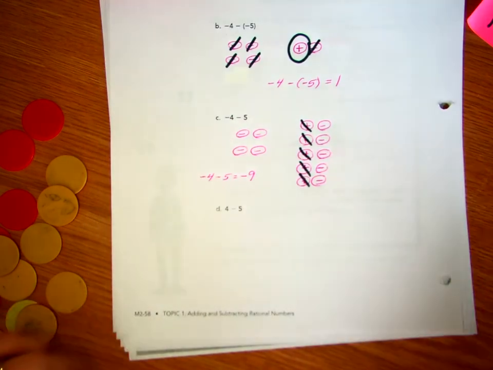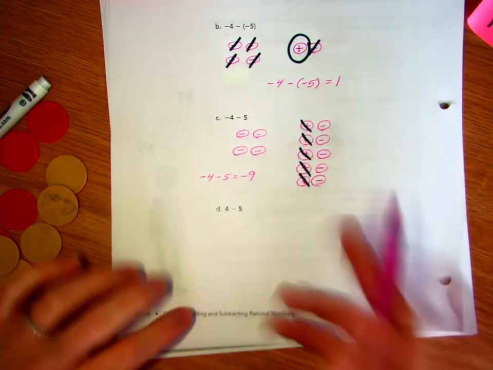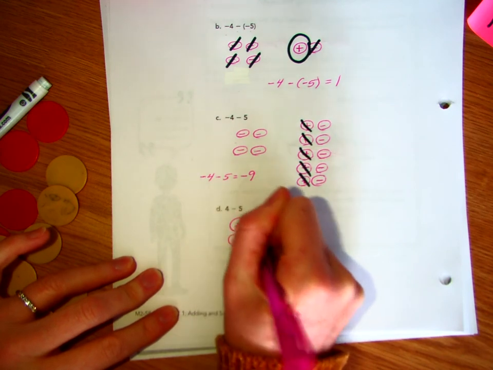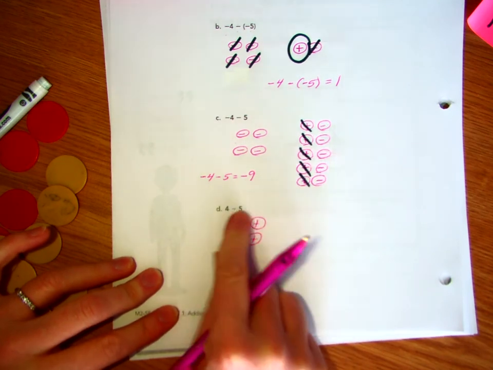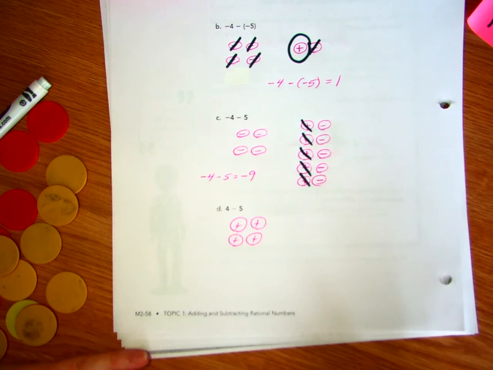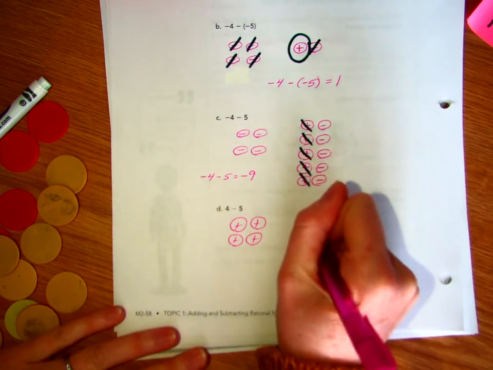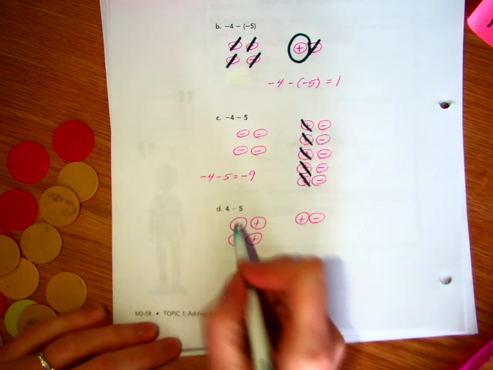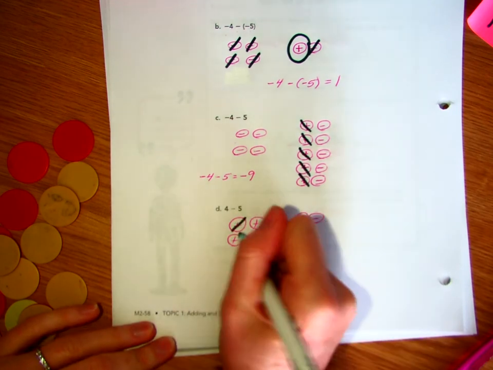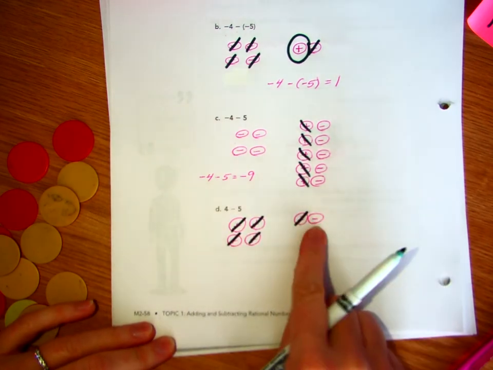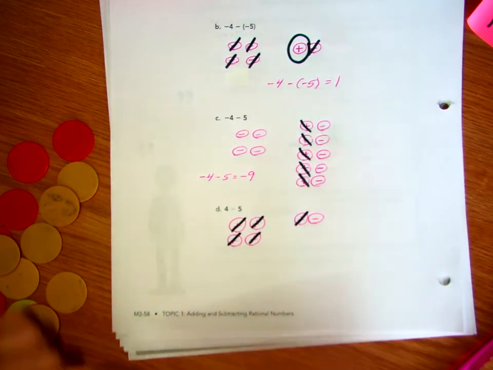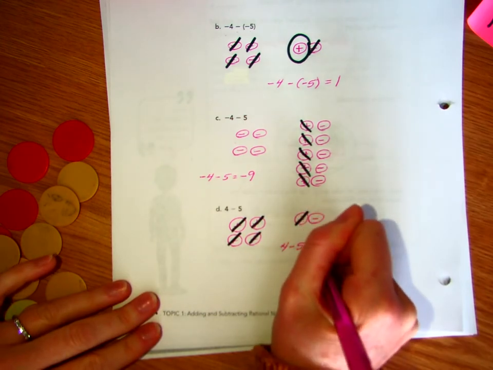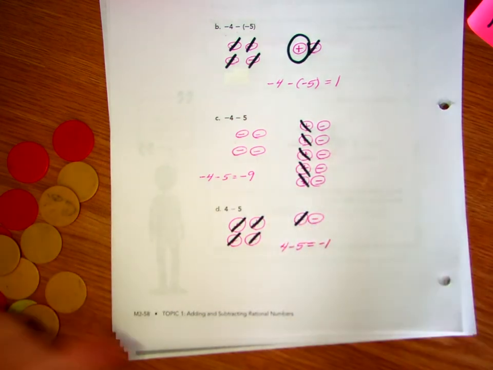Okay, last one on here is we start with 4 positives. And it says take away 5 positives. I don't have 5 positives to take. So I'm going to bring in my friend the zero pair. There's my zero pair. And I need to take away 5 positives. 1, 2, 3, 4, 5. That leaves 1 negative. That is my solution. 4 take away 5 equals negative 1.